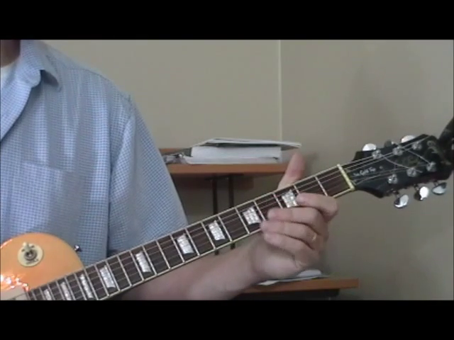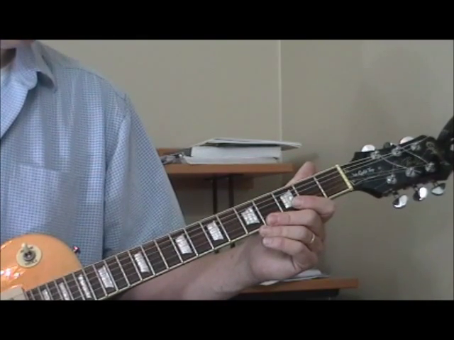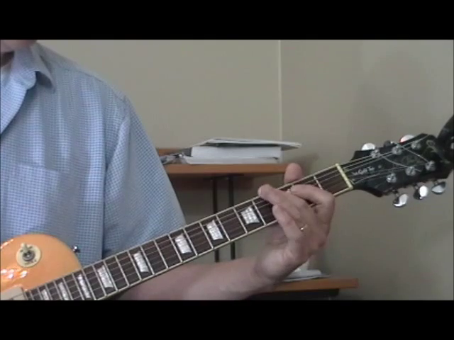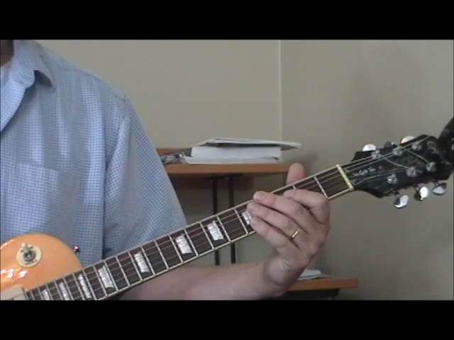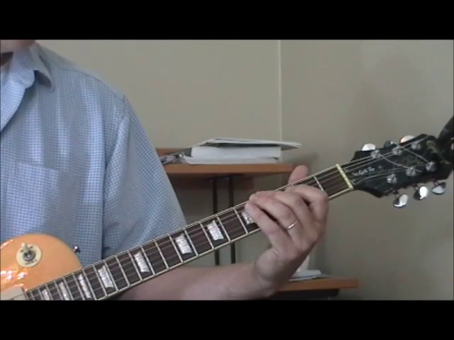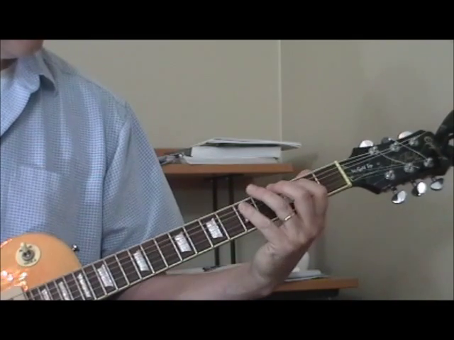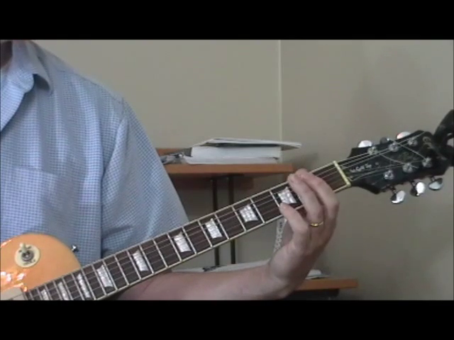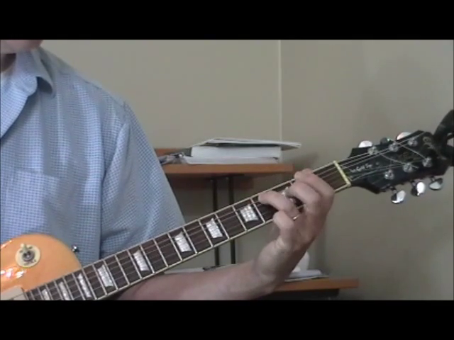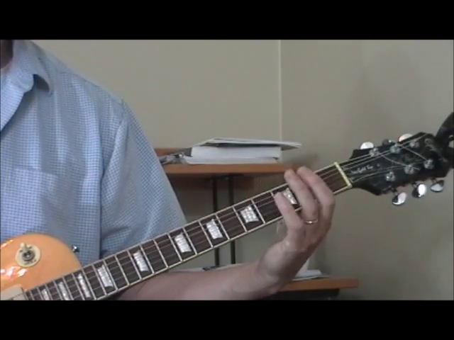So that basic bass rhythm: open 6th string, which is my E, and then 4th fret of the 6th string, and then I'm going to walk down from the 5th to the 4th to the 3rd fret on the 5th string, and then back to the open E.